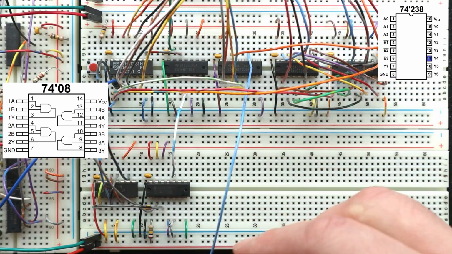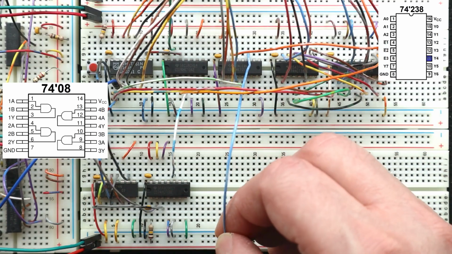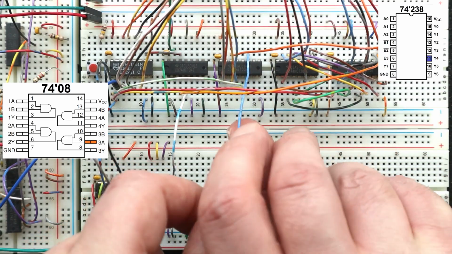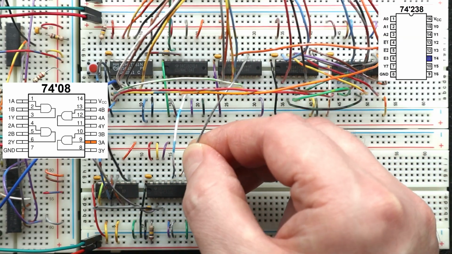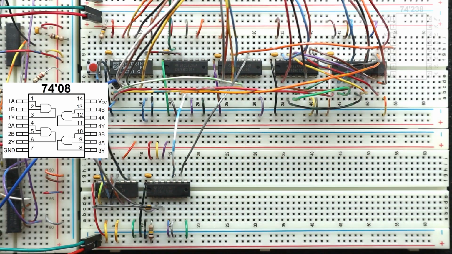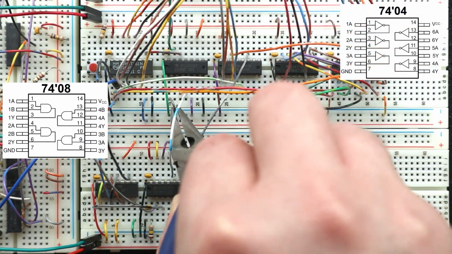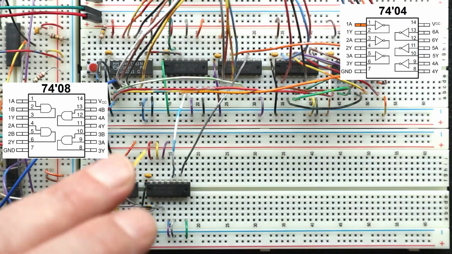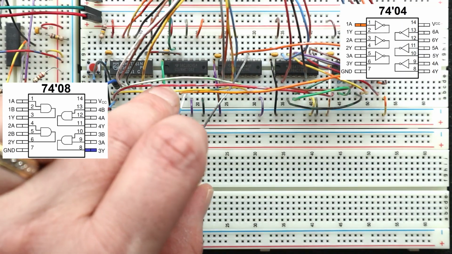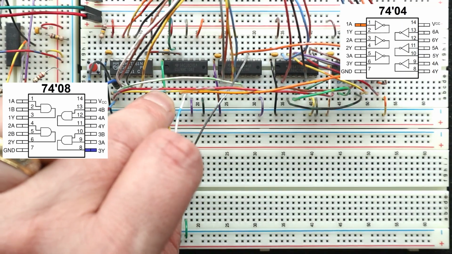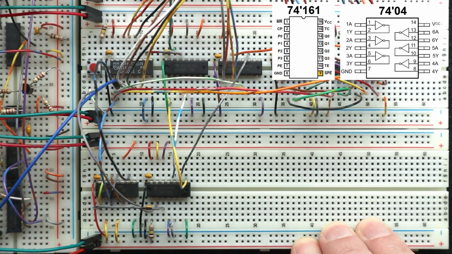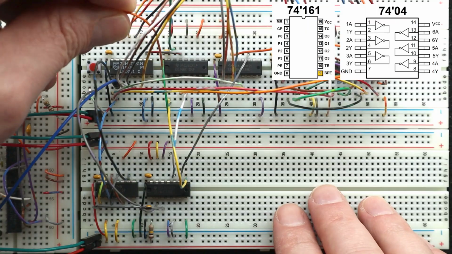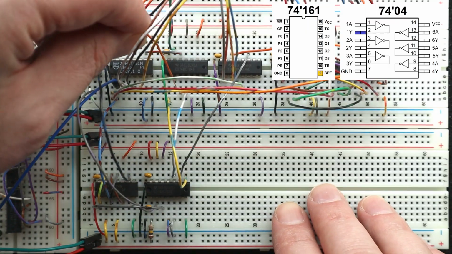Then I'll send output 4 from pin 11 of the decoder to the other input of the AND gate, with a shorter wire. Then I'll unterminate another unused inverter input and send the output of the AND gate to that inverter. And lastly, I'll remove VCC from the load input on pin 9 of the counter and send the output from the last inverter to that load input.